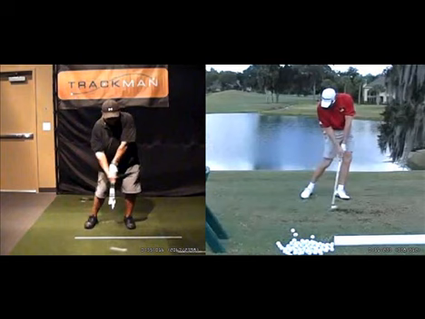So the position of the club on the ball at impact is what causes the ball flight. The position of your body at impact is what causes the club's position. Everything you do before impact is in preparation to have a fundamentally sound impact position. So analyzing impact is the most critical part of analyzing a golf swing.